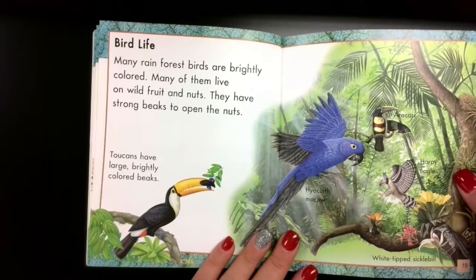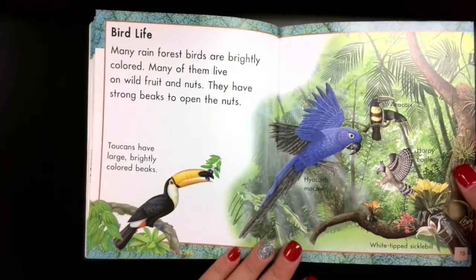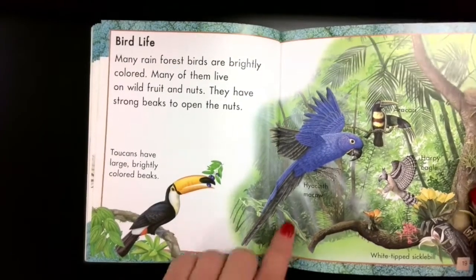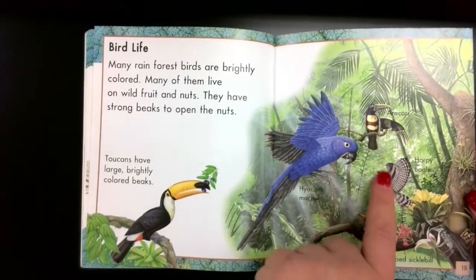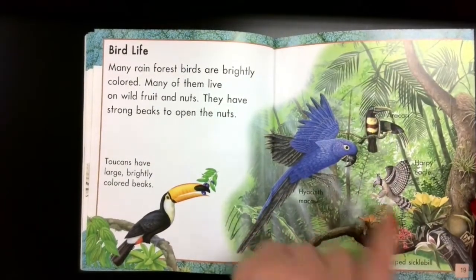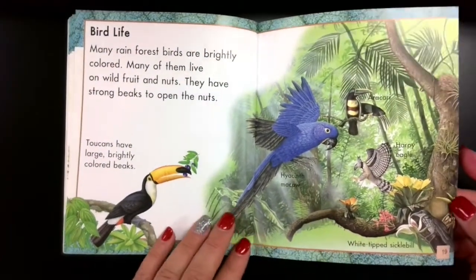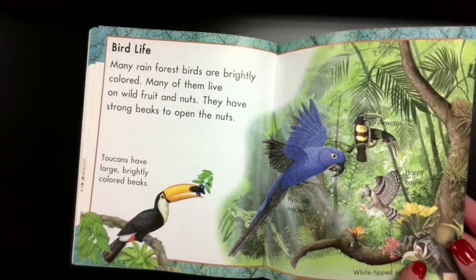Bird life. Many rainforest birds are brightly colored. Many of them live on wild fruit and nuts. They have strong beaks to open the nuts. Toucans have large, brightly colored beaks. You have a macaw, an aracari, a harpy eagle. That looks kind of scary. And a white-tipped sicklebill. I think that it likes the juice from this flower.